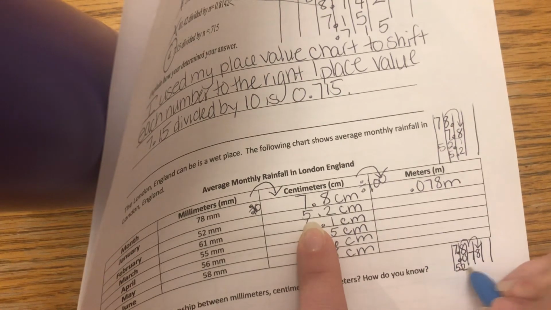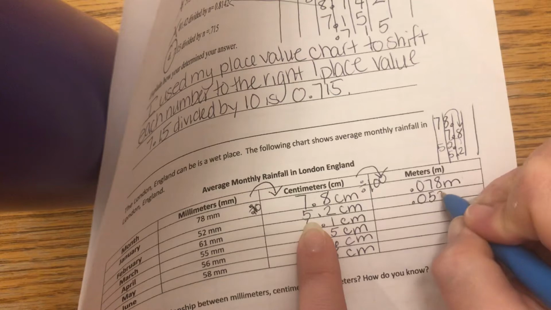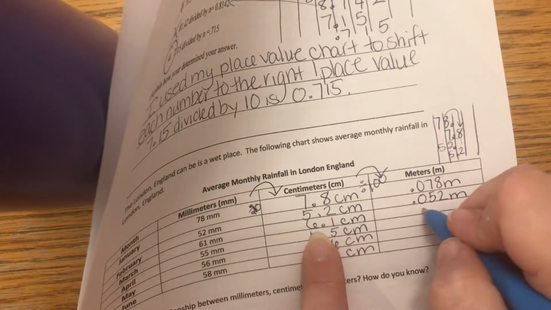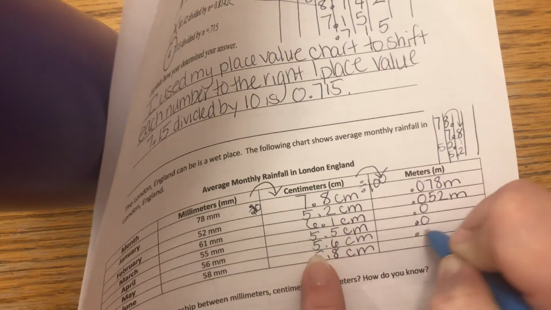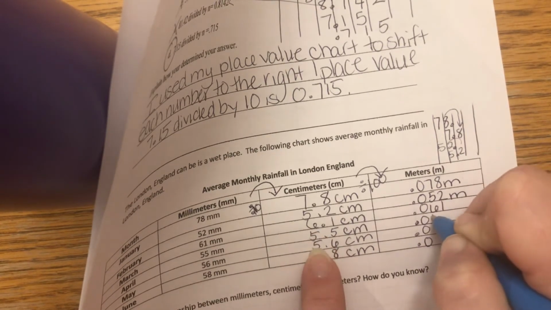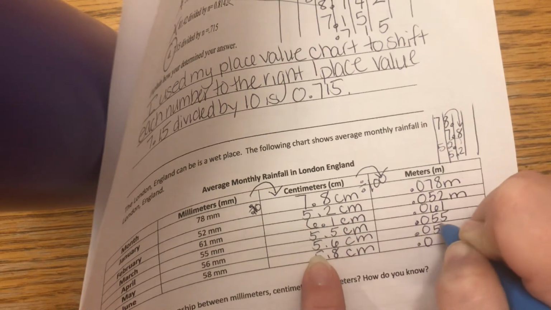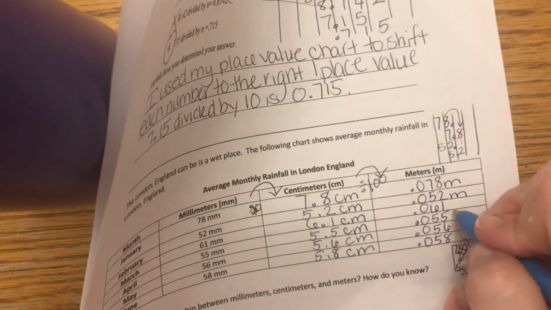5 2/10. I have to move it over 2 places. 2. 5 comes over. A 0 comes over. Okay? So I'm going to follow the pattern the rest of the time. Followed the pattern. I showed what happened in a place value chart, and I followed the pattern.